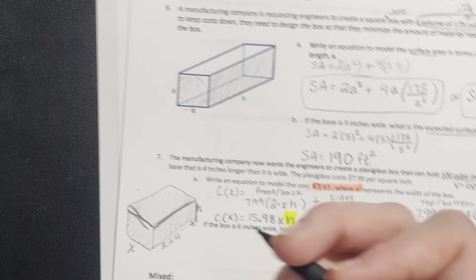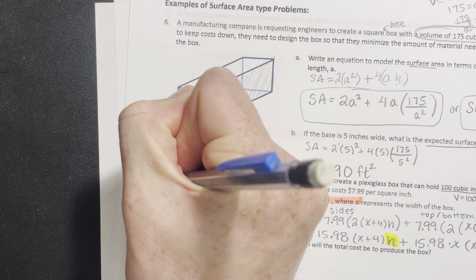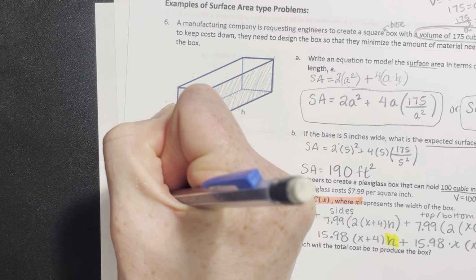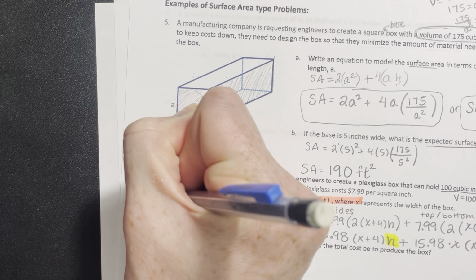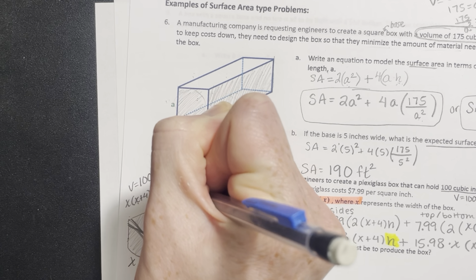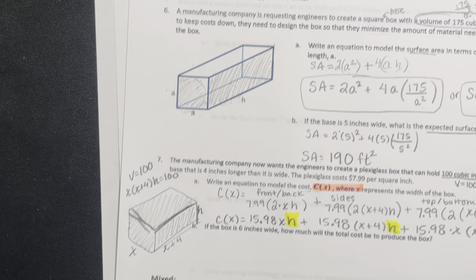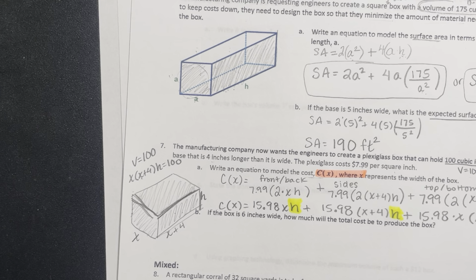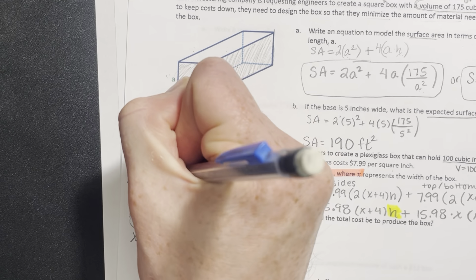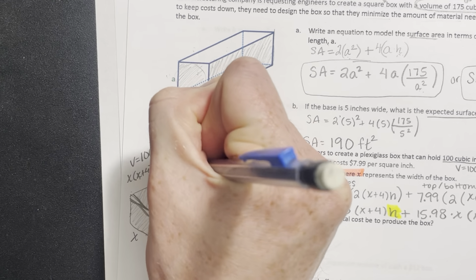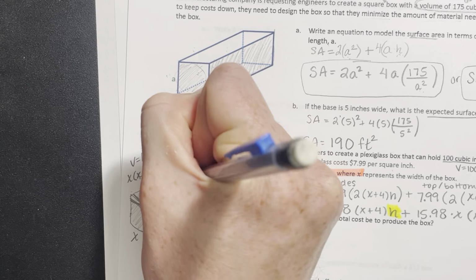Because we know that the volume is 100, and that would be x times x plus 4 times h, we would divide by x times x plus 4, so h is equal to 100 over x times x plus 4.